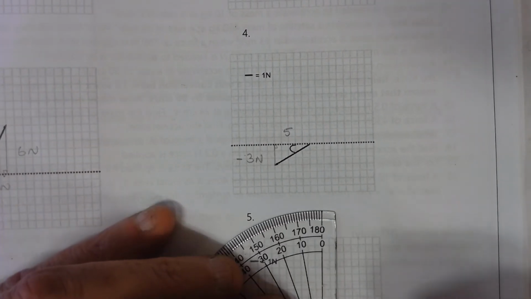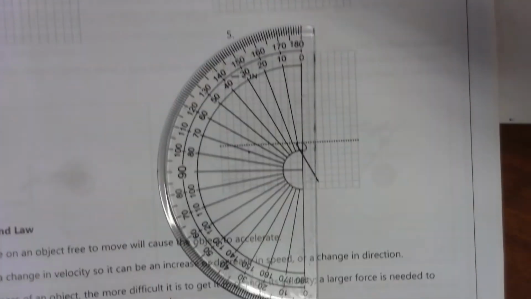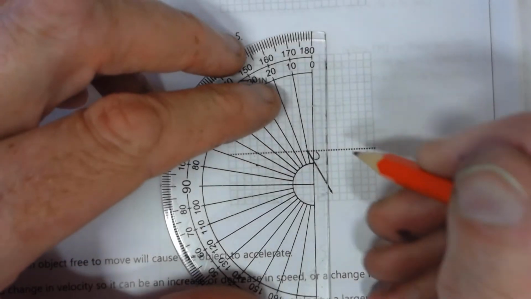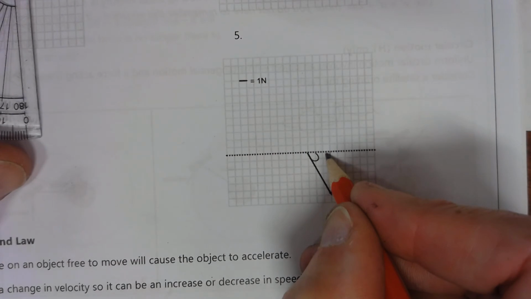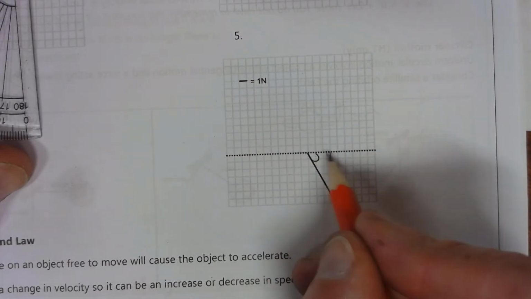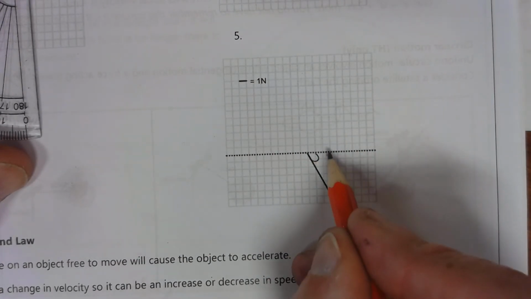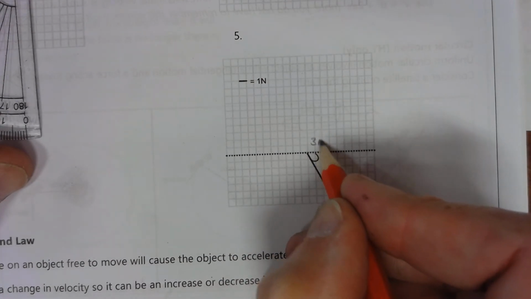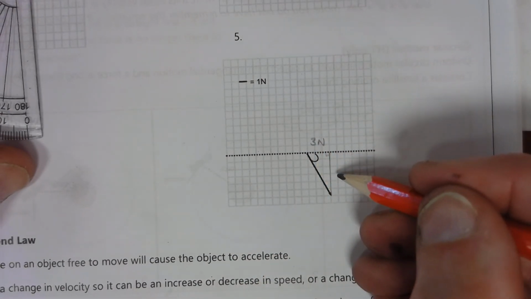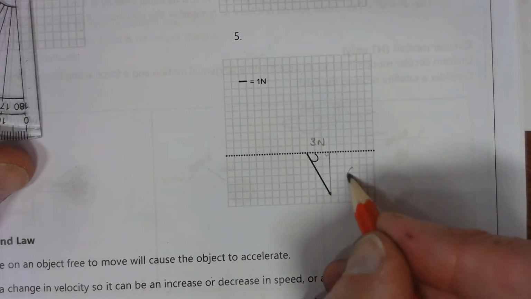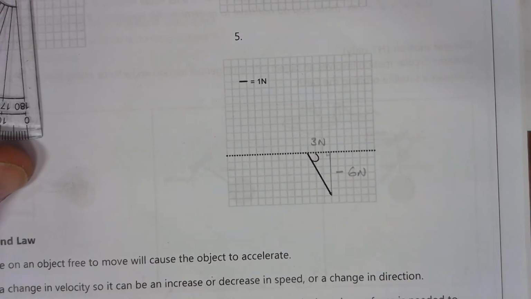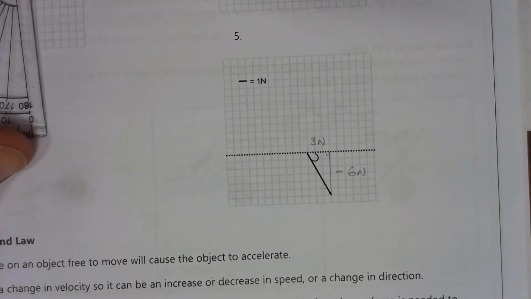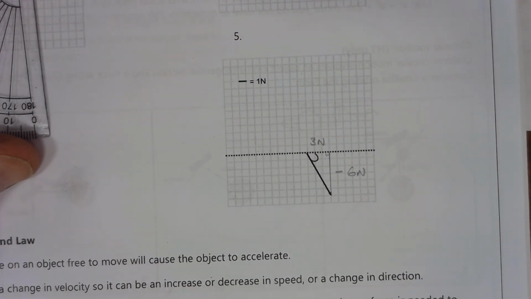Here, for our final one, in a similar way, a right angle triangle, the parallel component 1, 2, 3 Newtons, using the same scale as before. 1, 2, 3, 4, 5, 6 Newtons, but acting down, so I suggest we write a minus sign in front of it. Well done if you got those last two all correct. Hopefully now you understand how to resolve forces.